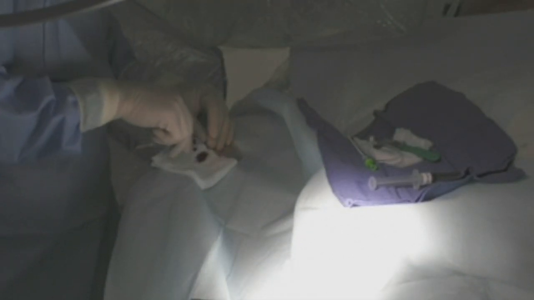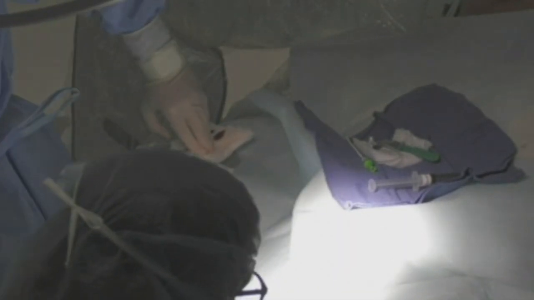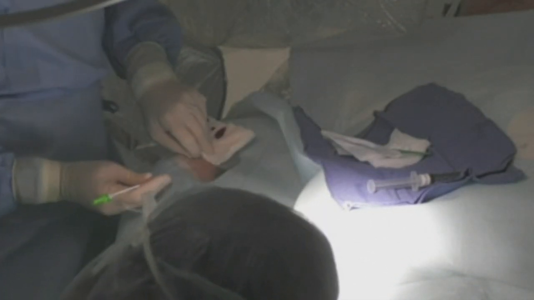Here we have a case of a woman in her 60s who presented to our hospital with predominantly aphasia and a left middle cerebral artery occlusion.